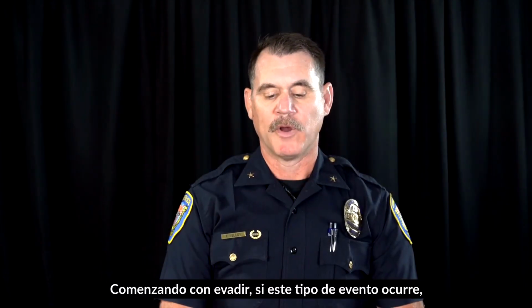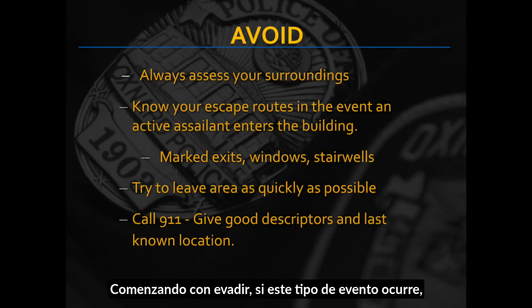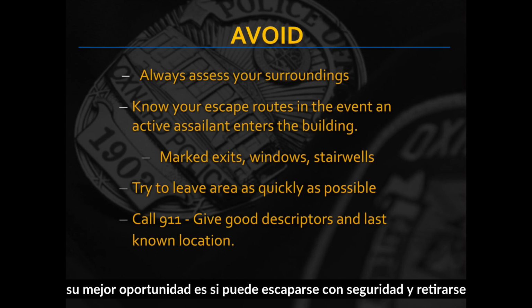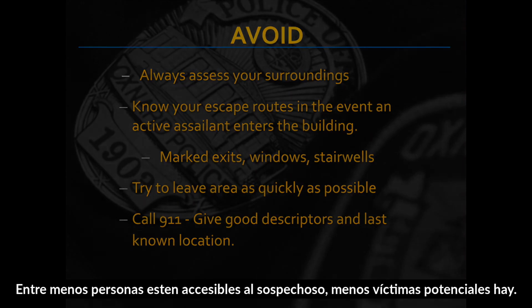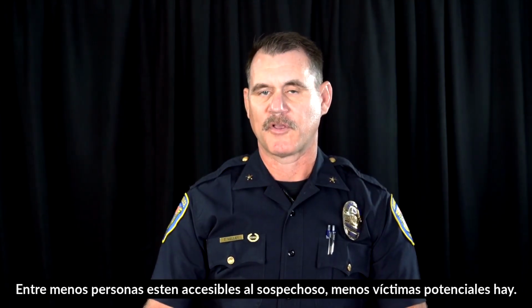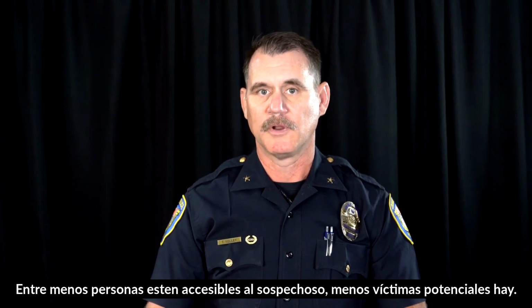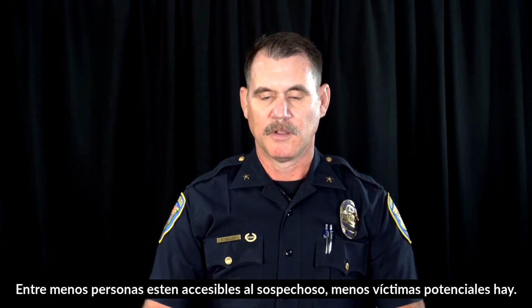So beginning with avoid, this type of event does occur. Your best bet is if you can safely get away and remove yourself from that situation, that's your best bet by far. The fewer people that the suspect has access to, the fewer potential victims there are.